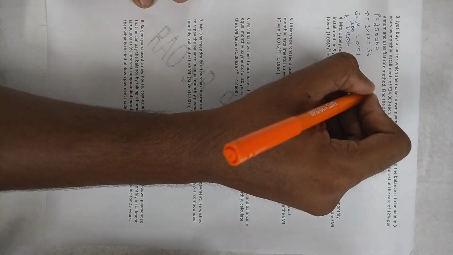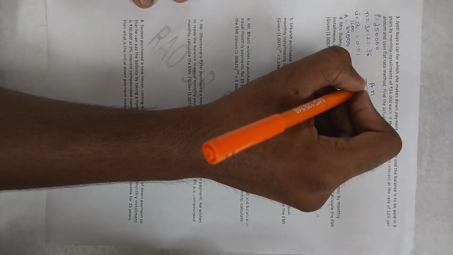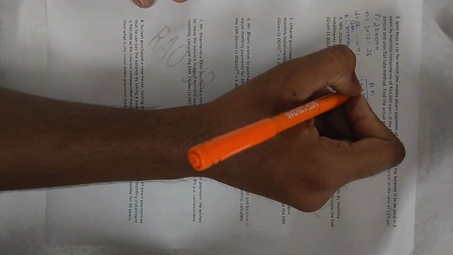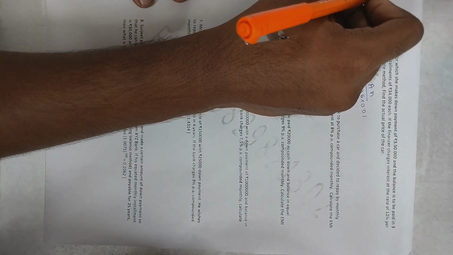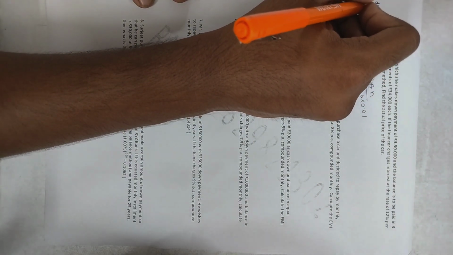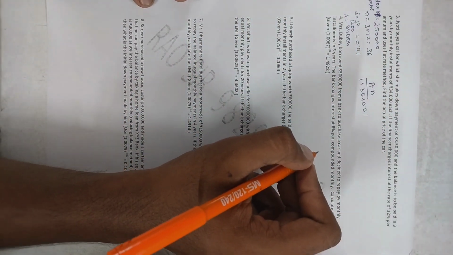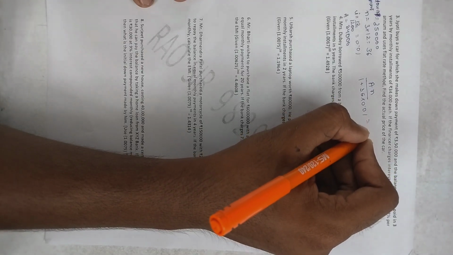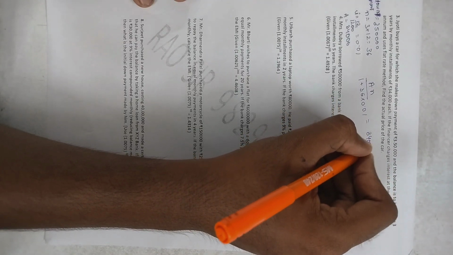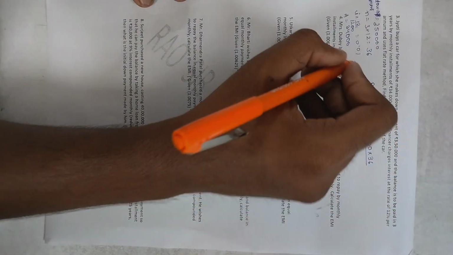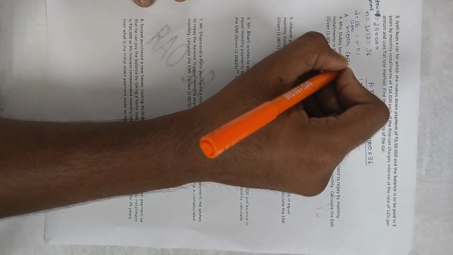Here this is not P; instead of P you write cash down payment, CDP. And EMI is given as 34,000, you can also write it here: EMI is equal to 34,000.